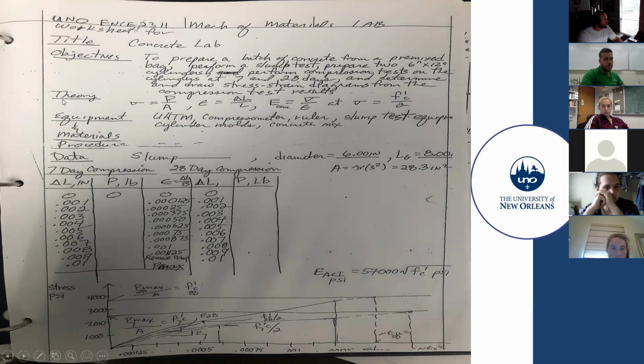This theory section is so short, it has only 1, 2, 3, 4 equations, right? But I want you to explain these equations, define them, so that when I read your report, I have a clue that you understood where to use them, when to use them, and how to use them.